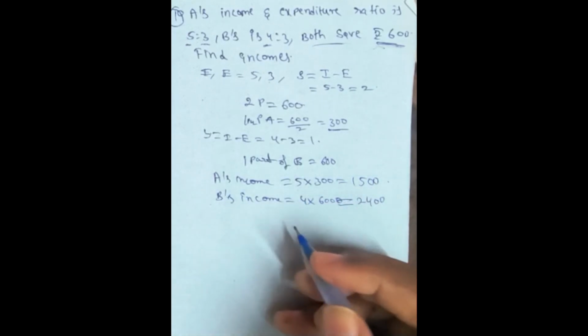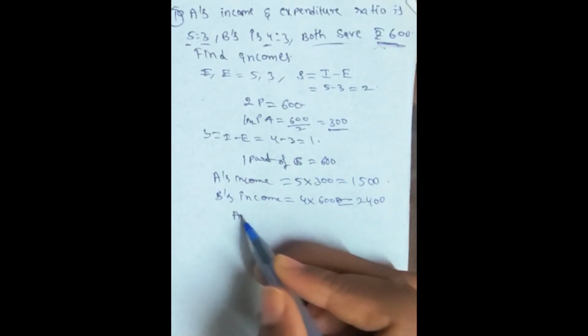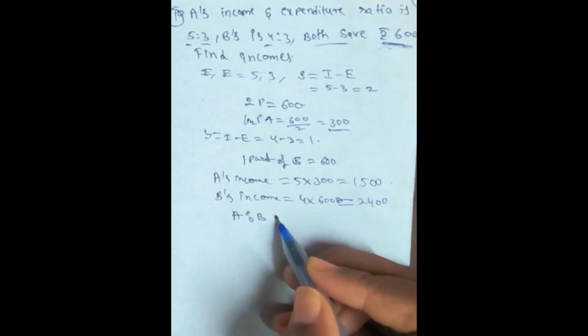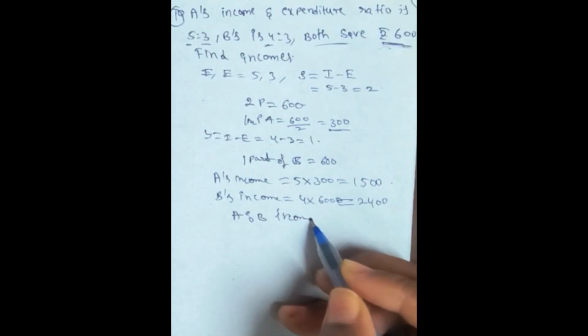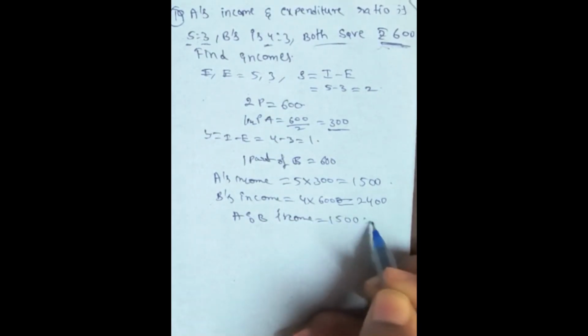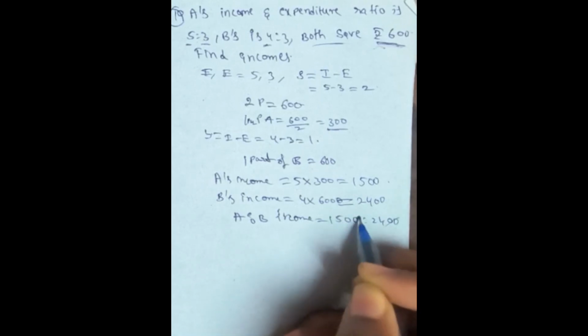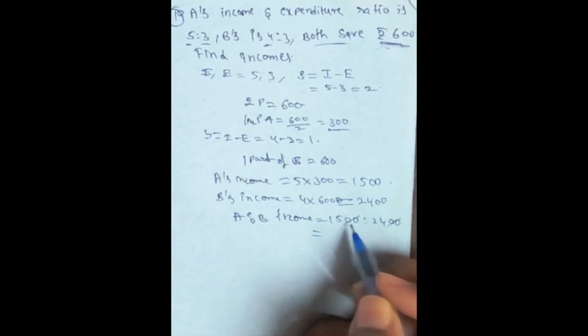And next we want the ratio between A's and B's incomes, that is equal to 1500 is to 2400. Zeros cancel. Probably the 3 table. 3 5s, 3 8s.